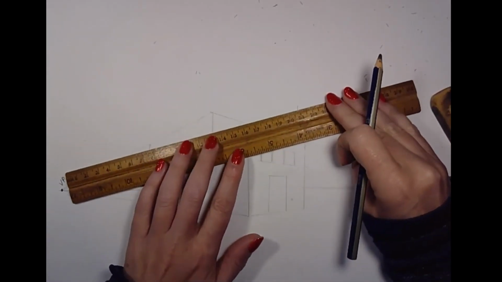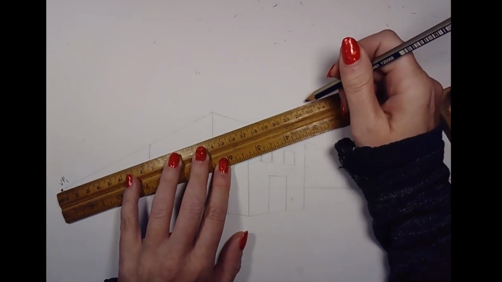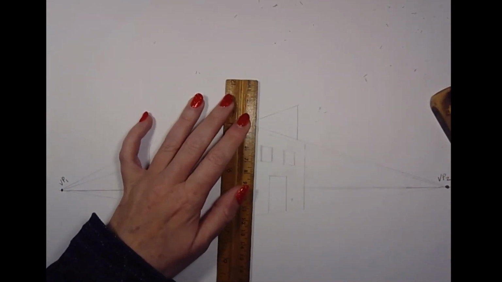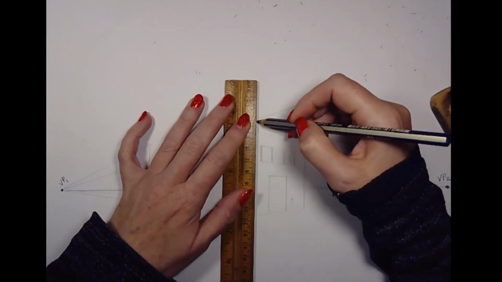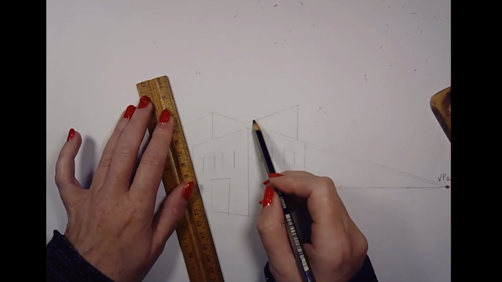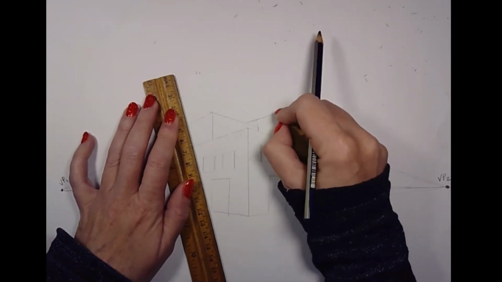Another thing that can show space. Perspective shows space. Shading shows space. And overlapping shows space. So I'm going to have this go straight down. Maybe I want it to become farther. So I'm going to erase this line here, this line here.